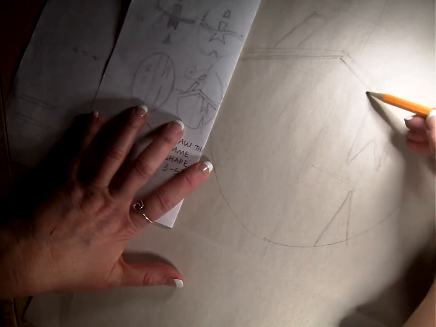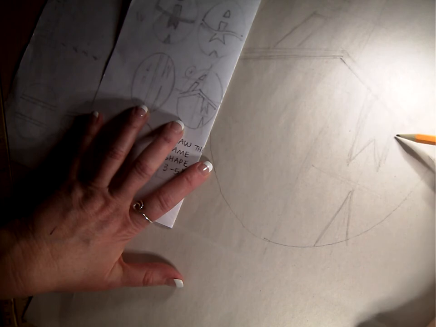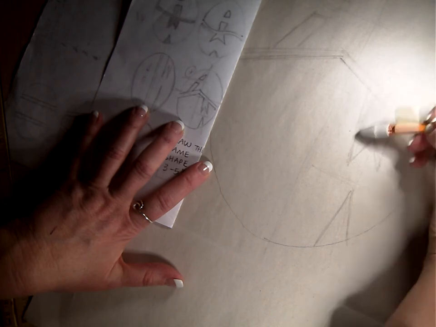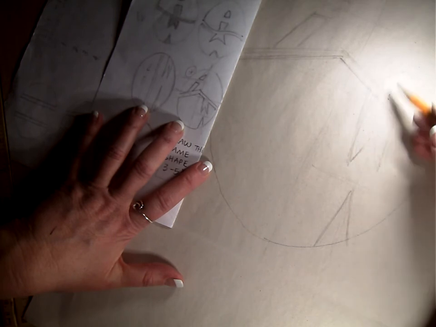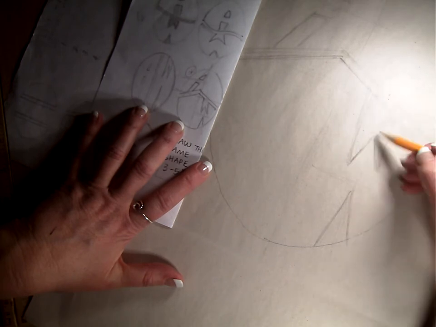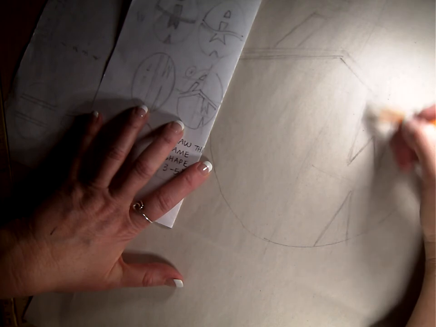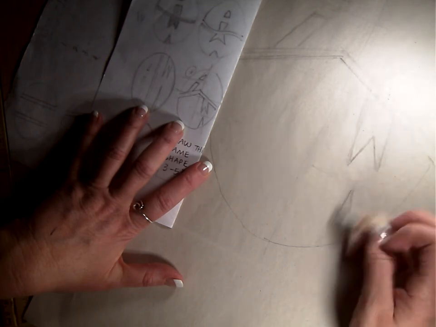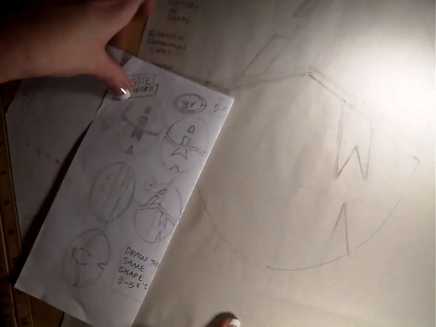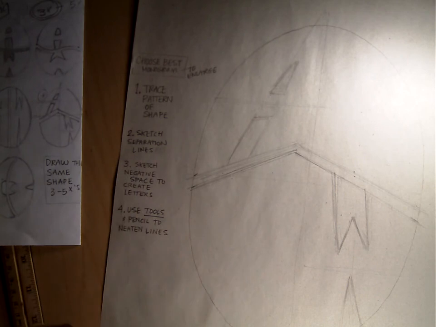And then I can check the slant. I think the slant's a little bit more than I had, so I can change a few things, because this is your final draft, so you really want it to be the best version of your design. Okay, and then I have now completed the step of sketching the negative space.